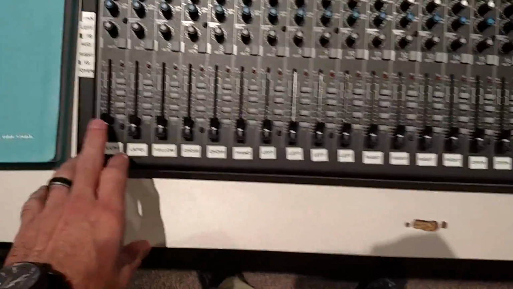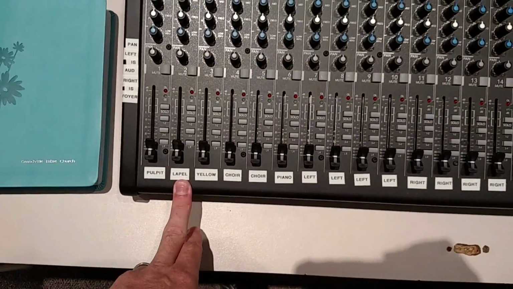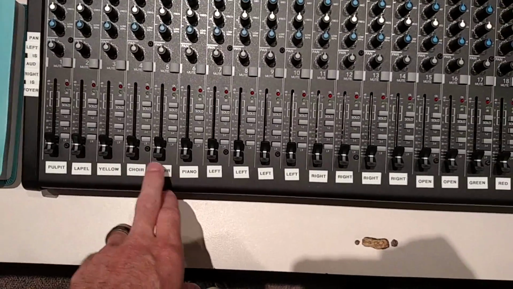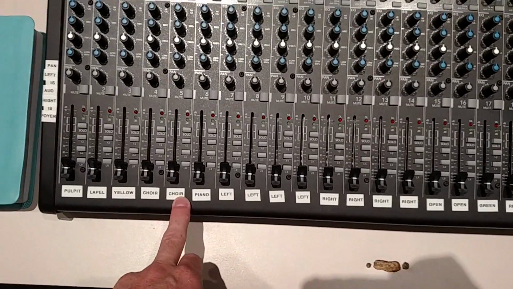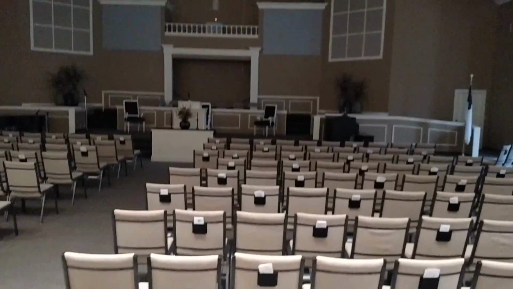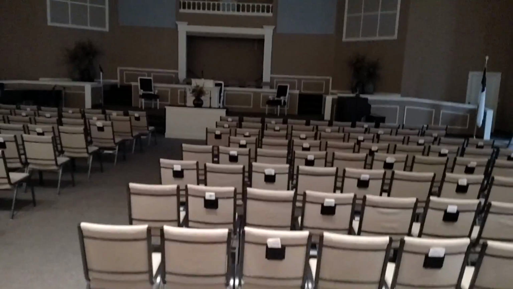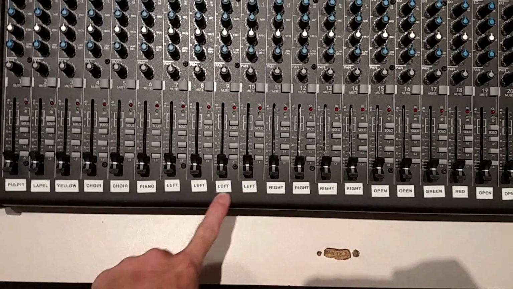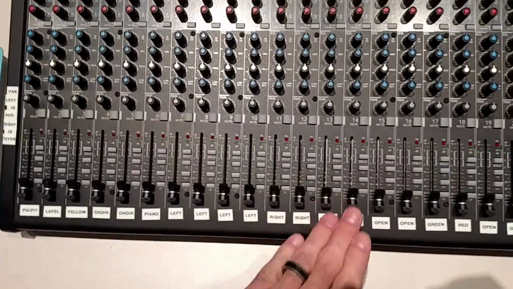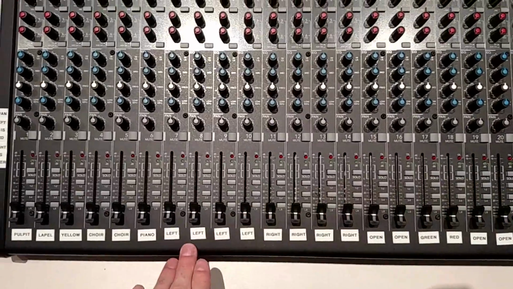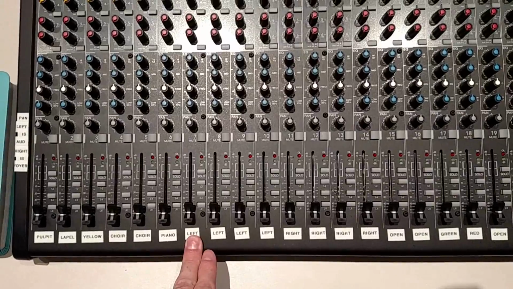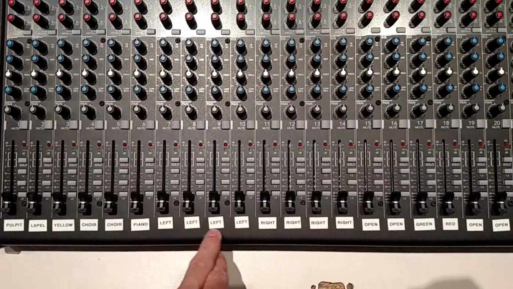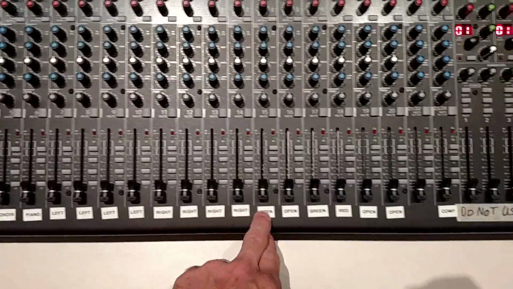Each channel is labeled from the pulpit. Pastor's lapel mic, the over-the-ear mic that he uses. The yellow handheld, the choirs. This is the left choir mic. This one's the right choir mic as you look at it. So left, right, left, right. It's always left, right. It's the same thing with these. Left is on the left side of the platform and the right is on the right side of the platform. If you plug something into left channel number 7, this is going to be the one that controls it, and so on and so forth for each on down the line.